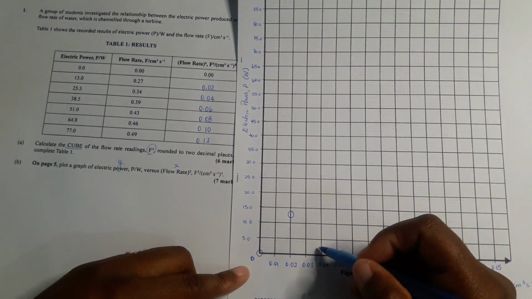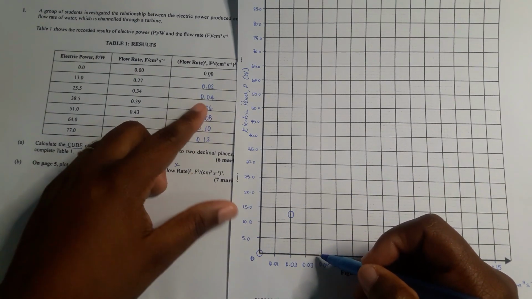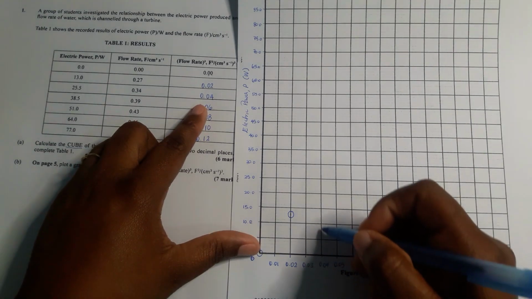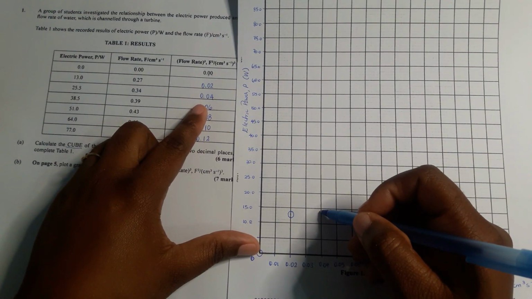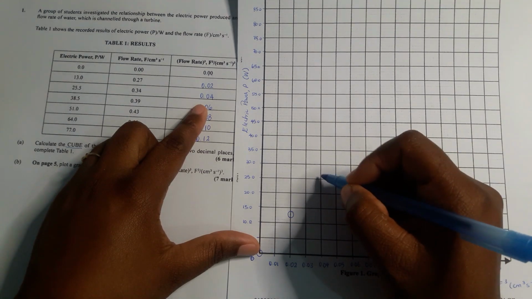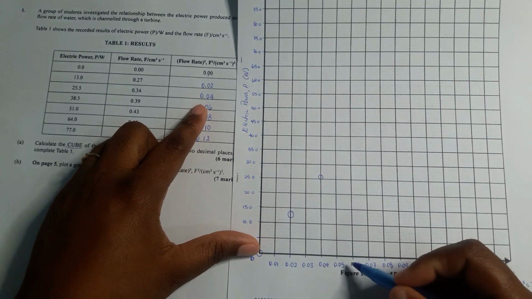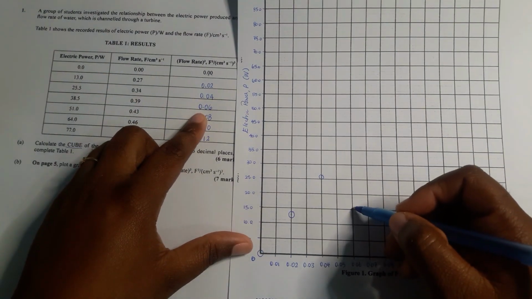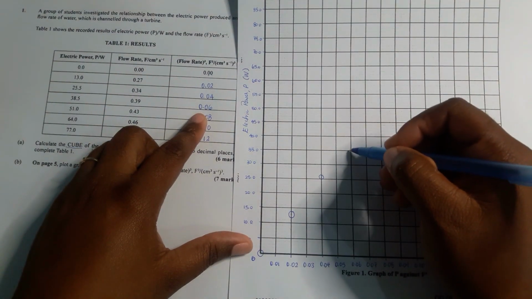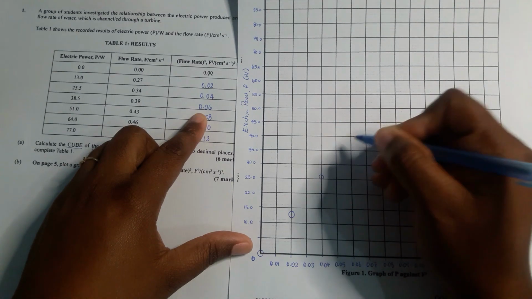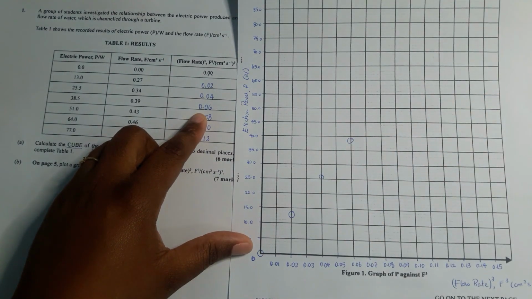Okay? Now when it is 0.04, the electric power is 25.5, so between 25 and 26. When it's 0.06, it's 38.5, so 36, 37, 38.5 in here. Okay?